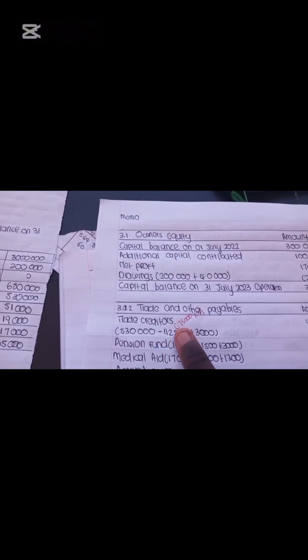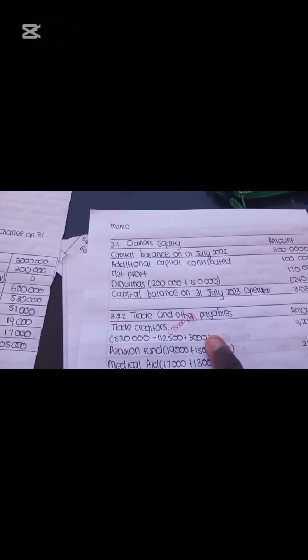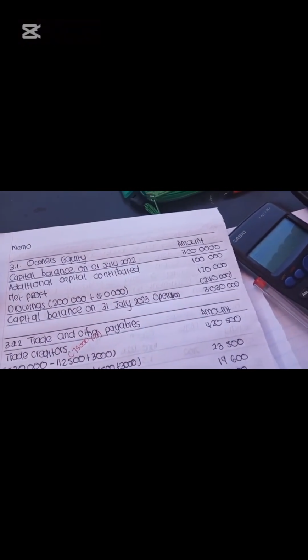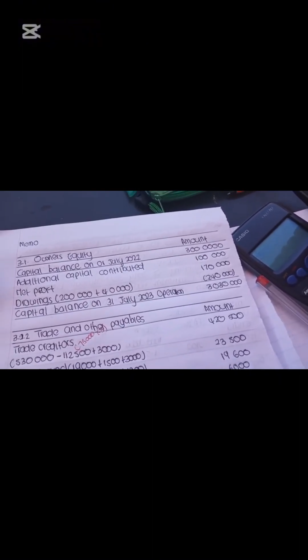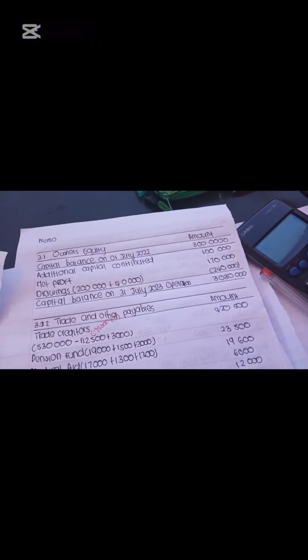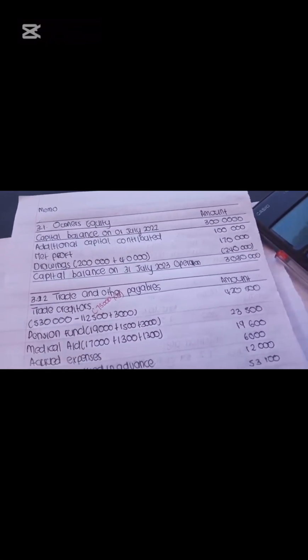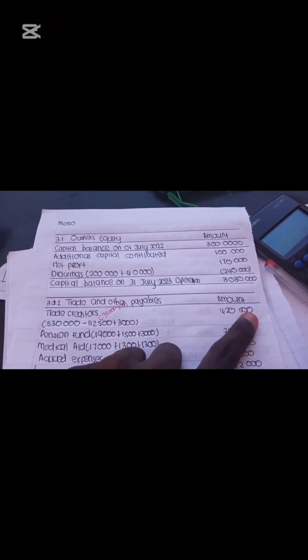So we're going to deduct it, and we are going to add the 3,000 that the baking trays cost that were purchased on credit. So we're going to add it, and we're going to receive this amount.